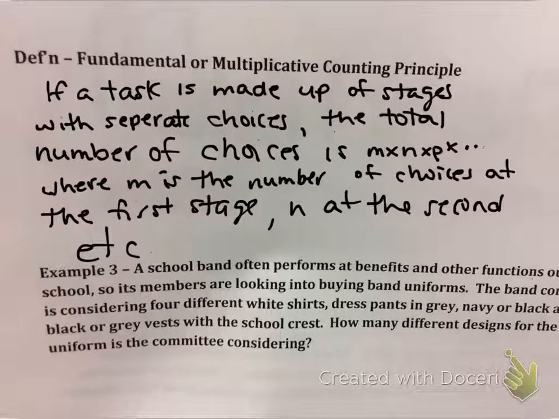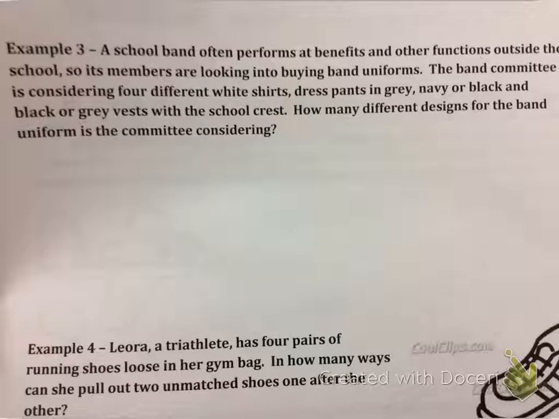Okay. So, using that principle, the school band often performs at benefits and other functions outside of the school. So its members are looking to buy band uniforms. The band committee is considering 4 white shirts, dress pants in gray, navy, or black, and black or gray vests with the school crest.